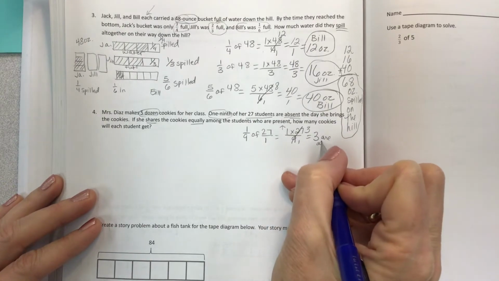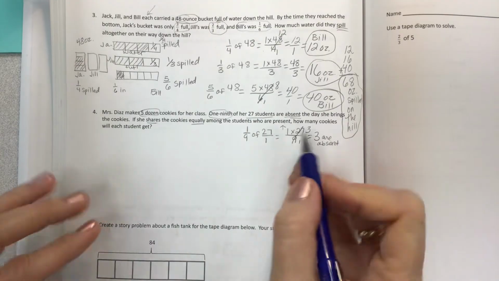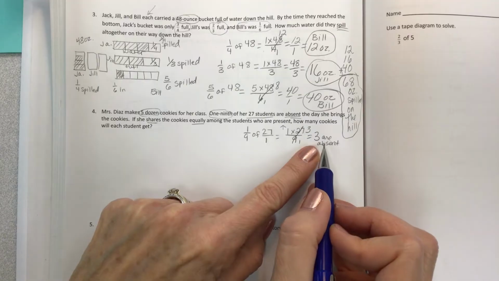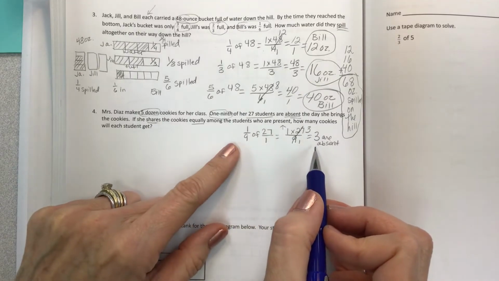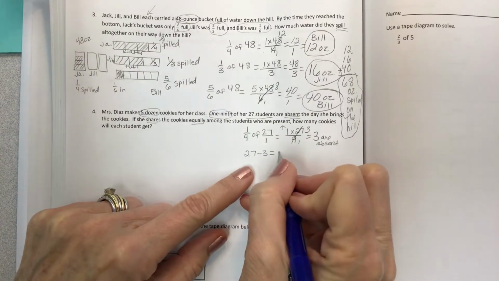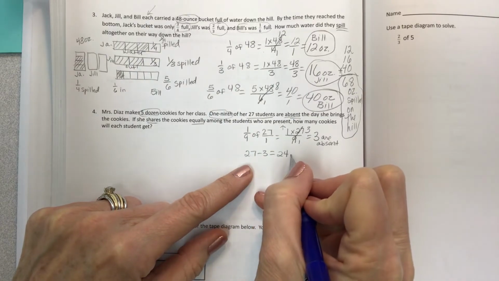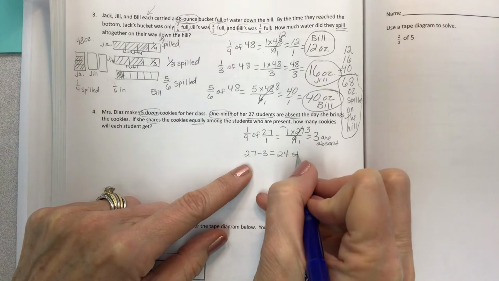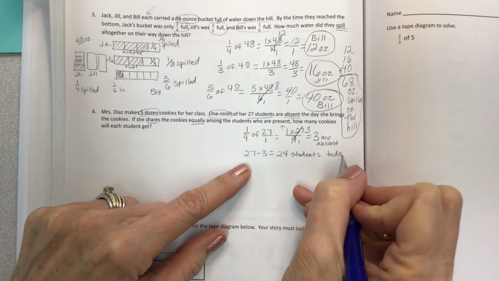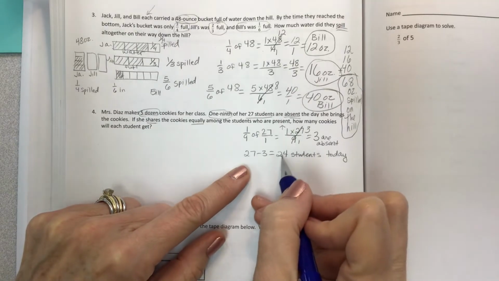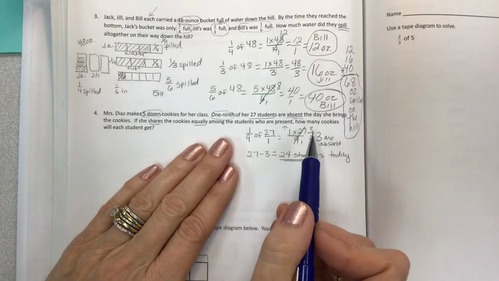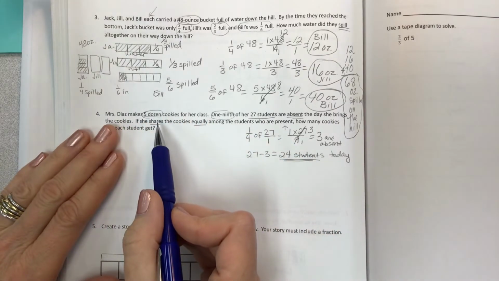3 over 1 is 3. 3 are absent. Now that we have solved that, let's take 27 and take away the 3 kids to find out how many kids are present. 27 minus 3 equals, you said it, 24 are present. So 24 students today. Okay? Now, we're going to take this 24. We're going to use that in a minute. But let's go back over to the cookies.